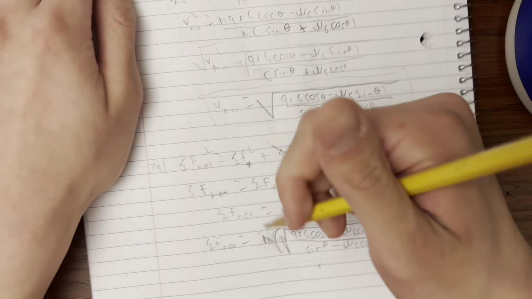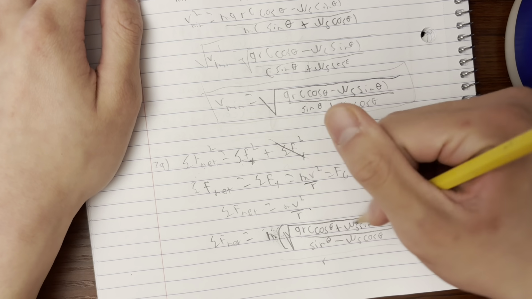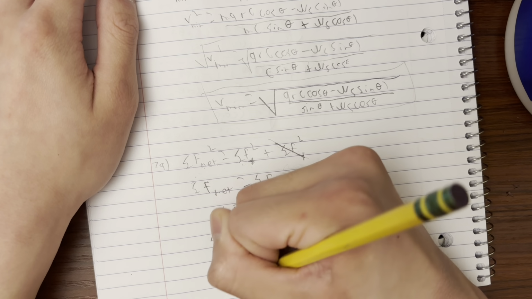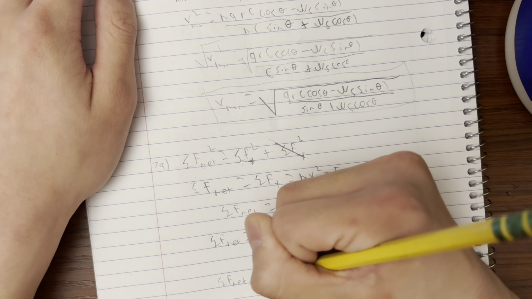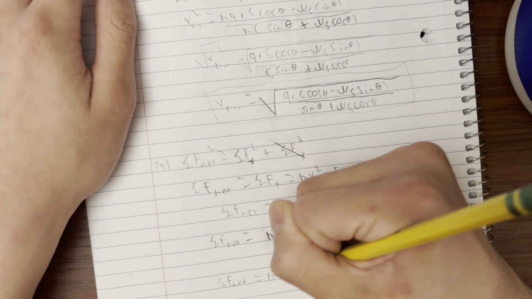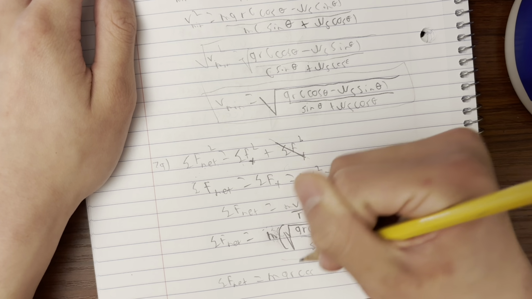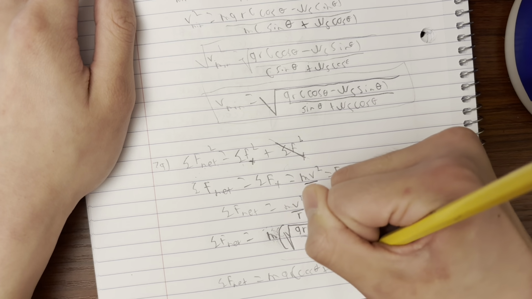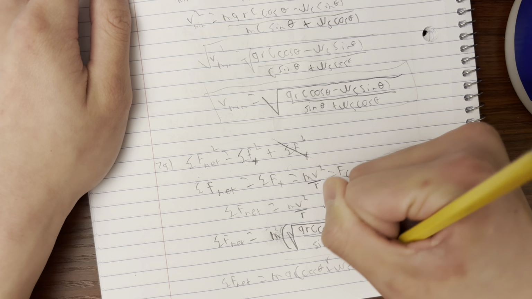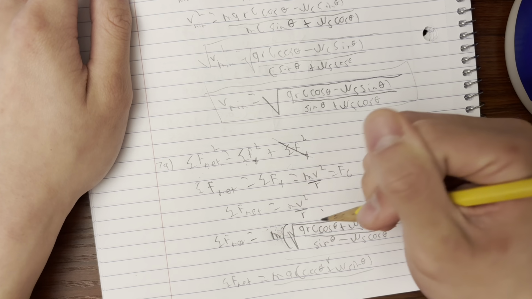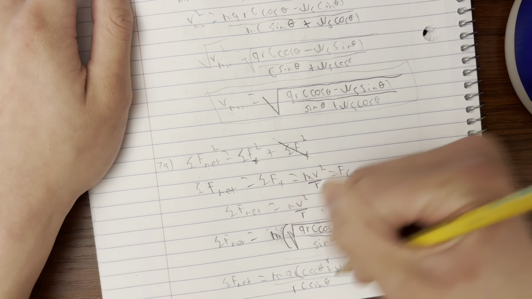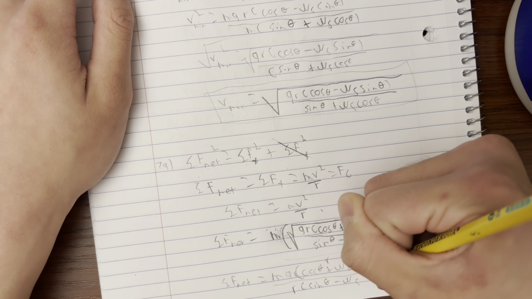Now we have net force here, so this square cancels out. So we have net force is equal to m gr cos theta plus mu s sine theta all over r times sine theta minus mu s cos theta.